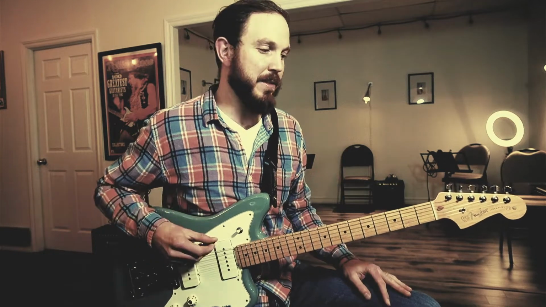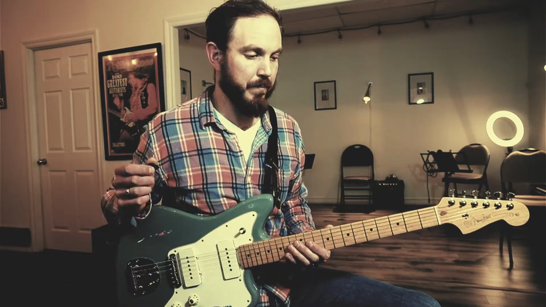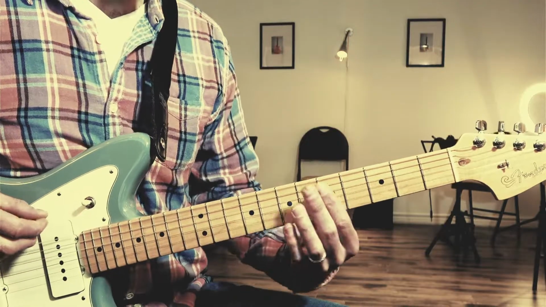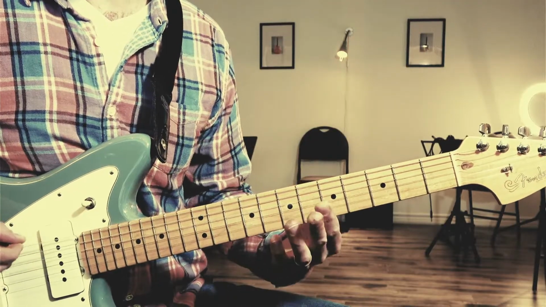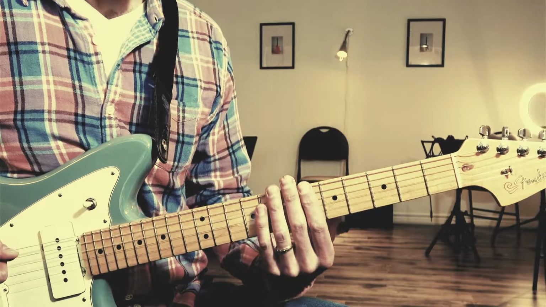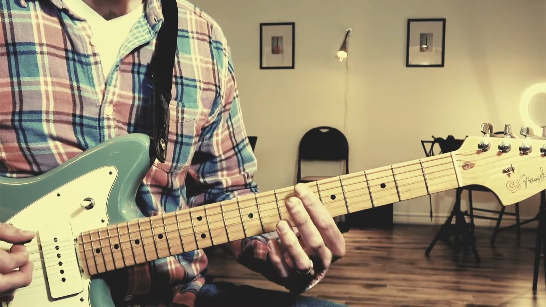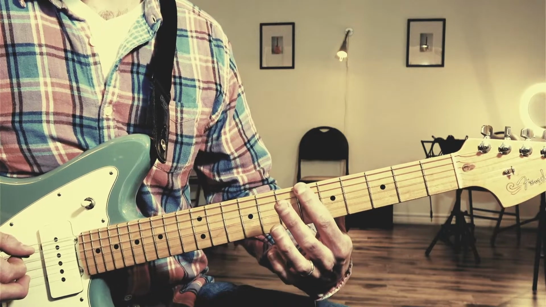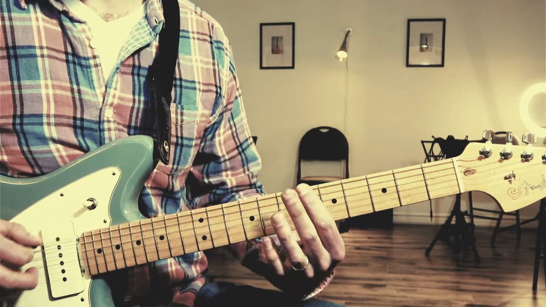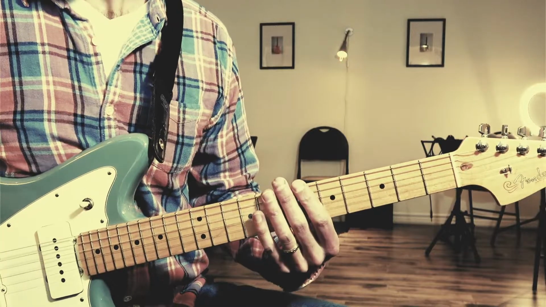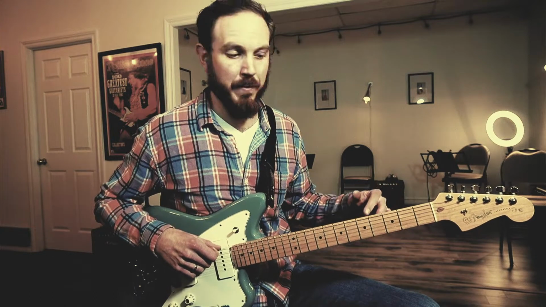So if we had, let's say, the open 6th string, and we go up to fret number 6, that is a tritone itself, okay? So that's E to an A sharp or a B flat, depending on how you want to look at it. In music theory, we can refer to that as a sharp 4th or a flat 5th. So an augmented 4th or a diminished 5th.